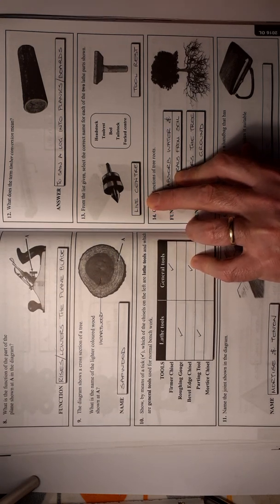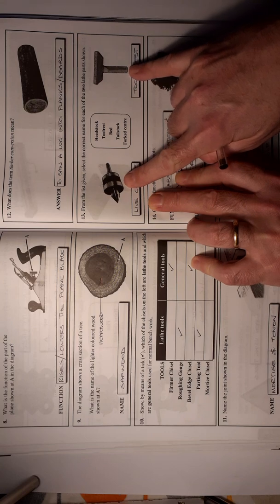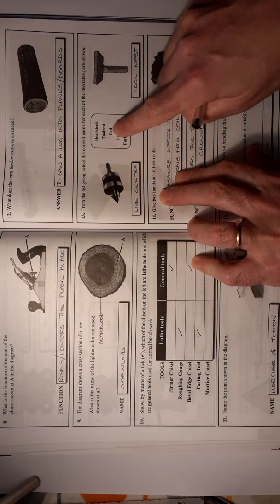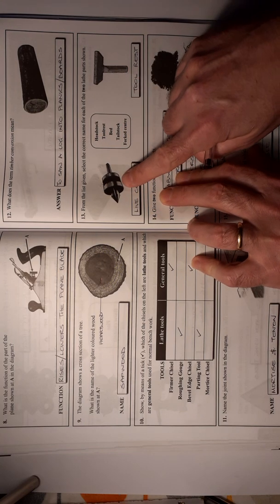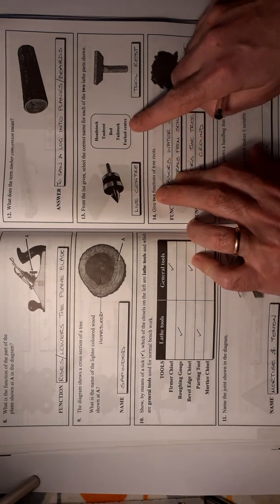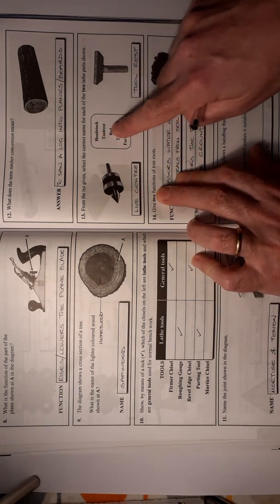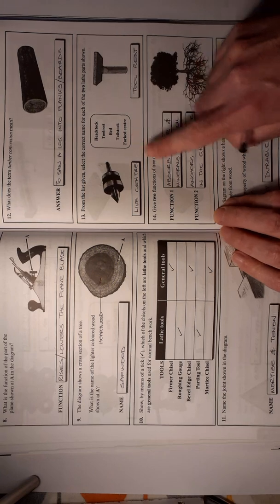Question 13, there are 2 items shown from a lathe. There's a list in the centre. The one on the left is a live centre. The one on the right is a tool rest. Make sure you pick one from the list given.